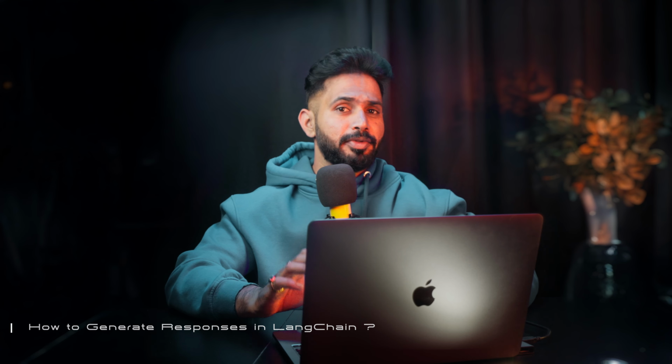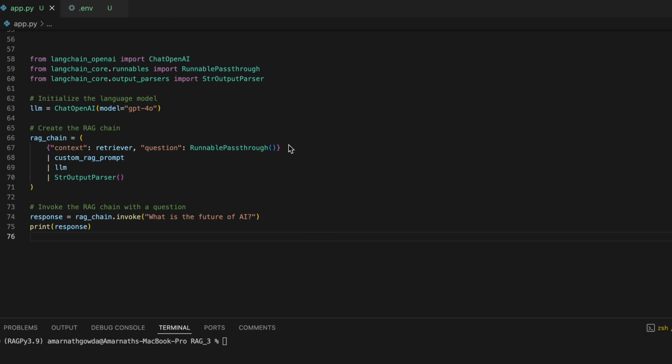How to generate the response in LangChain? Now that we have our augmented query, it's time to generate the response using the language model. Here is how we integrate the model and create the RAG chain. First, we import the required tools. That is, ChatOpenAI is used to access OpenAI's GPT-4 model.